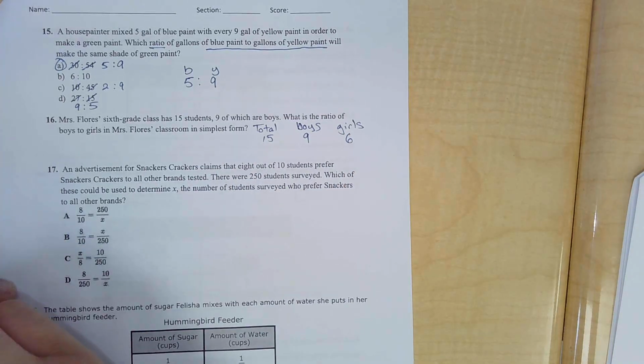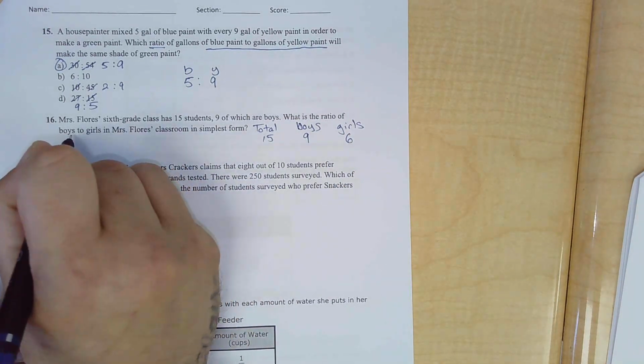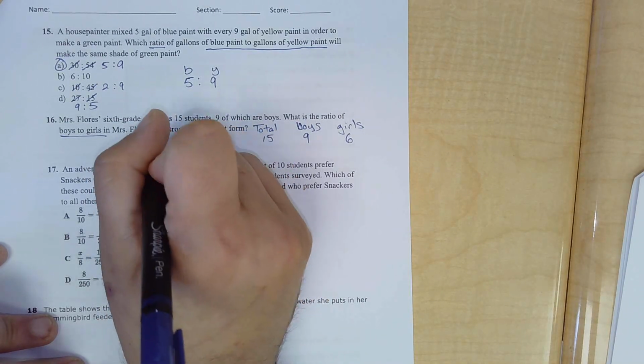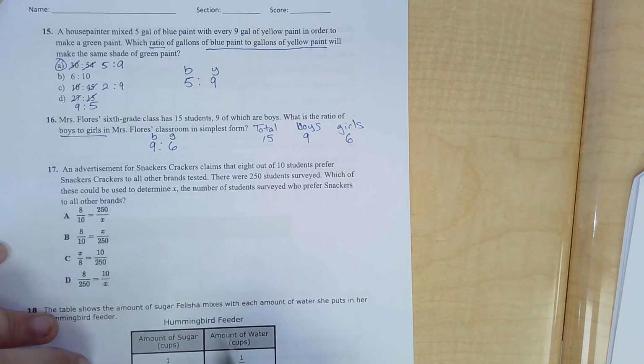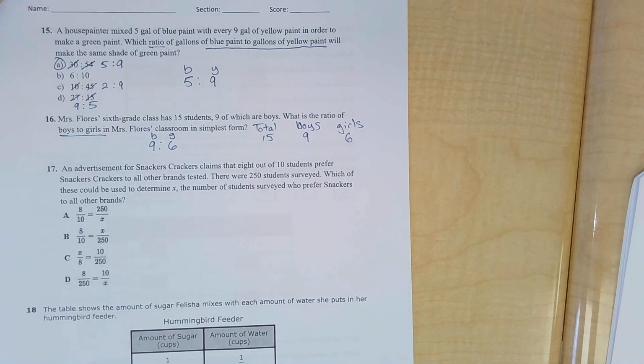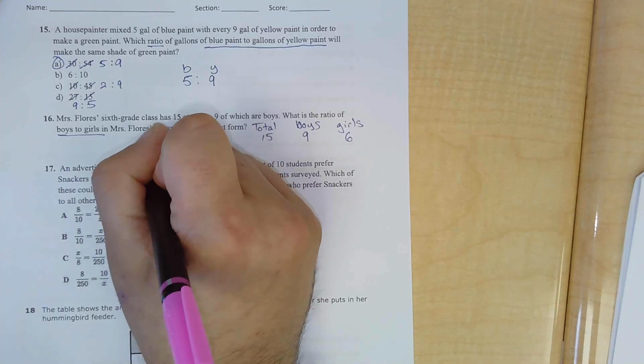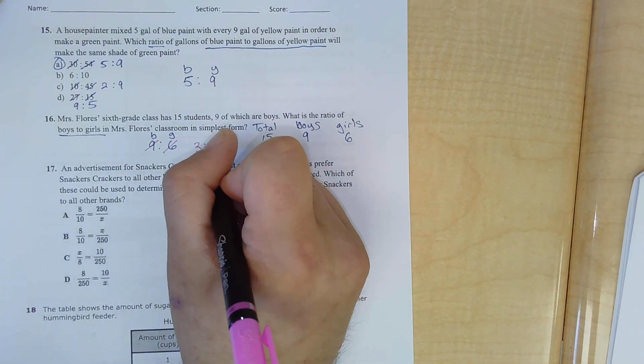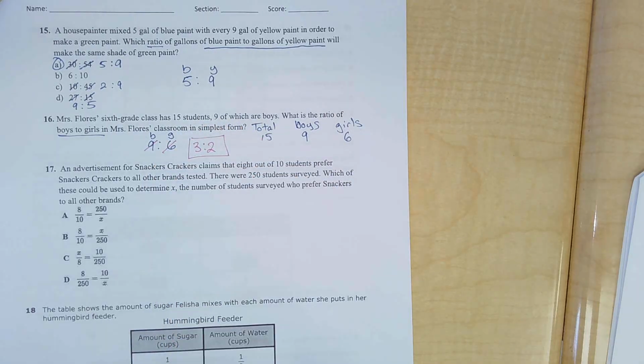Now, they want to know what is the ratio of boys to girls. Here are my boys. Here are my girls. Boys and girls. Now, they want it to be in its simplest form, so I cannot leave it like this. 9 and 6 do share a common factor of 3. 3 can go into 9 3 times, and 3 can go into 6 twice. That is our ratio, and that's as simple as we can make it, okay?